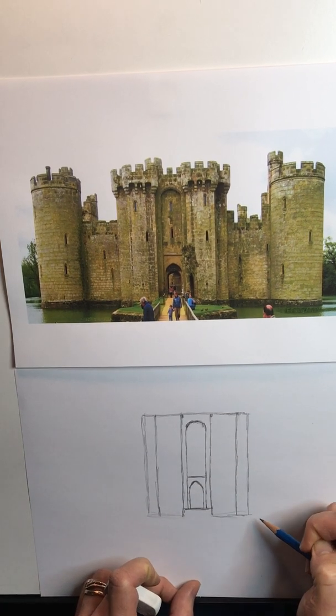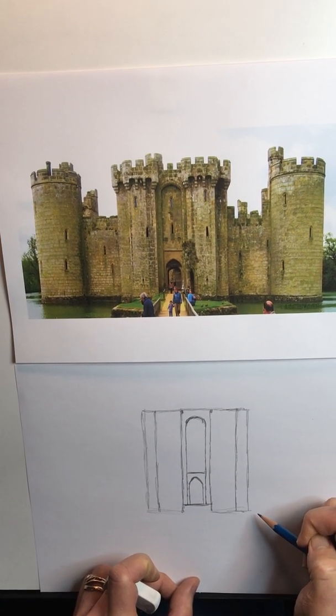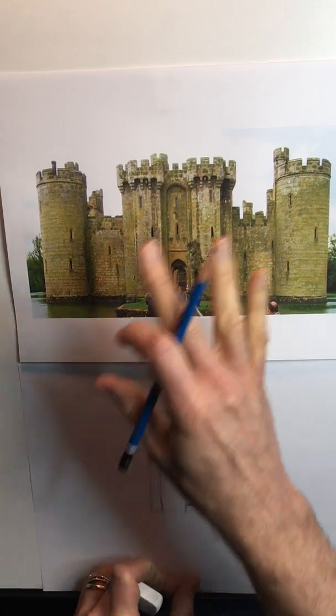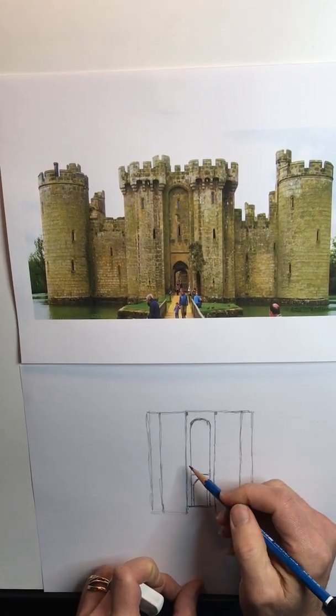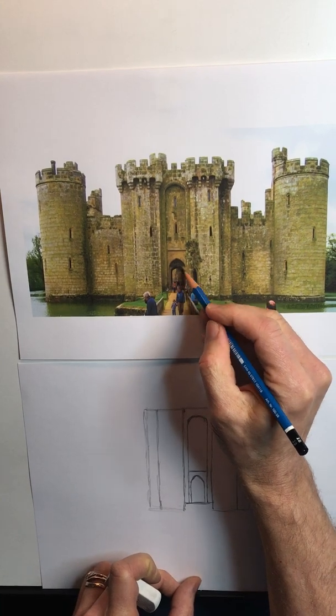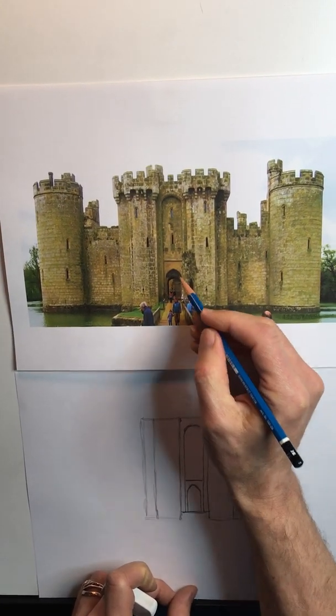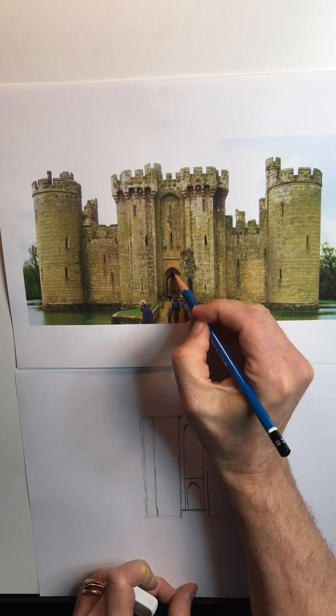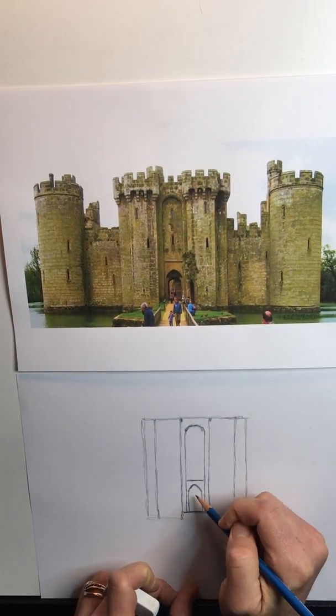Almost to a point, but not quite. Okay, I'm going to put one more arch in here, and then we're going to stop and go on here for some more shapes. There is one more arch here. It's a little more like this rounded one back here. I don't know if you can see it. It's underneath the gate here, which we'll put in later too.